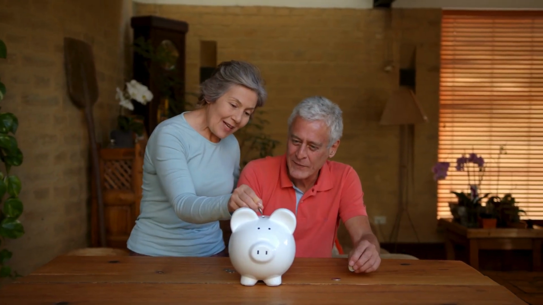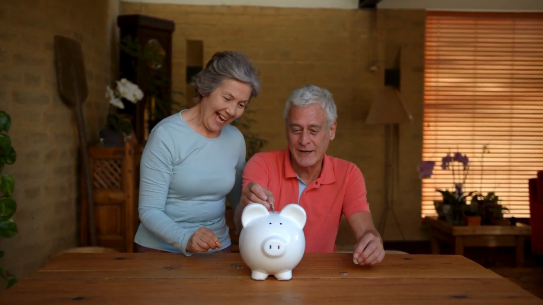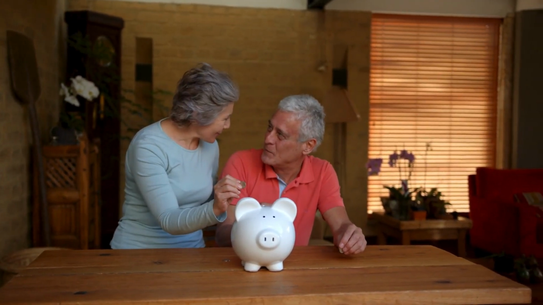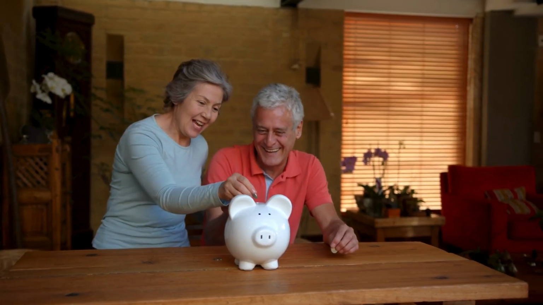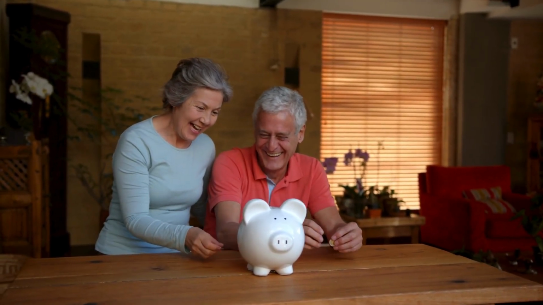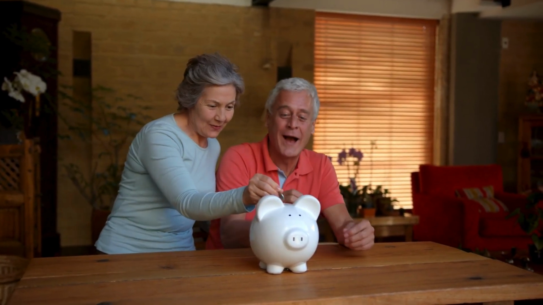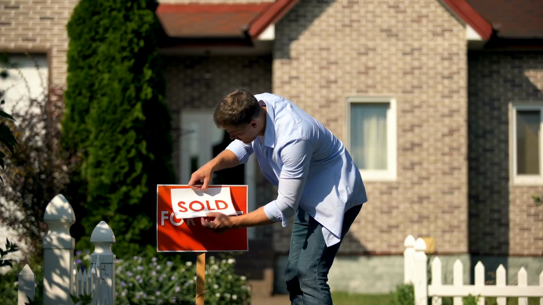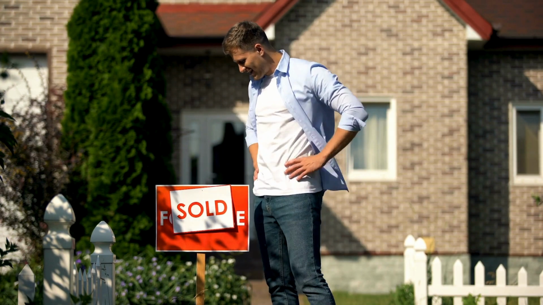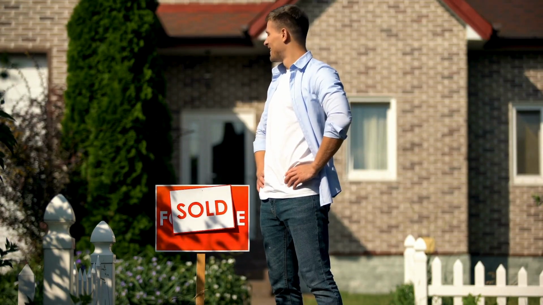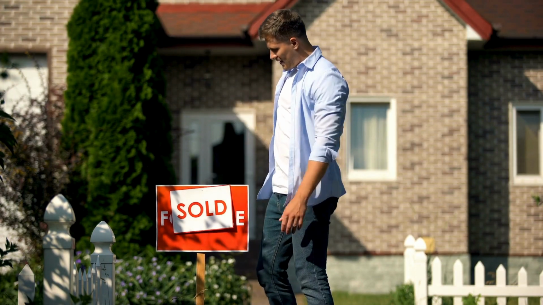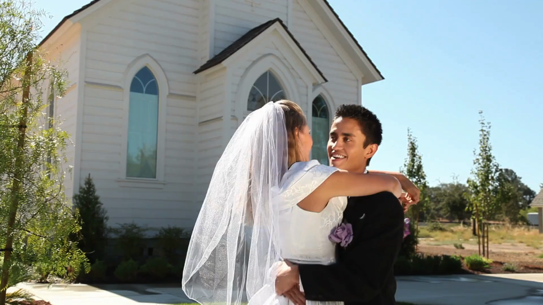Number two, retirement savings. It's never too early to start saving for retirement. The earlier you start, the more your money will grow through the power of compound interest. Think about accounts like 401k, IRA, or Roth IRAs. Number three, big purchases. This could be anything from buying a home, a new car, or even a big trip. These are often long term goals, but still require dedicated saving.